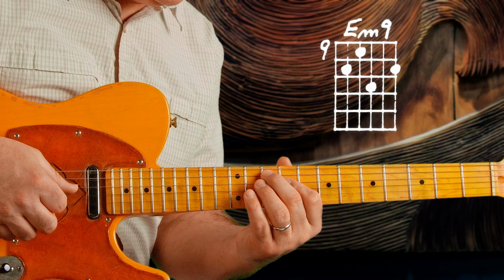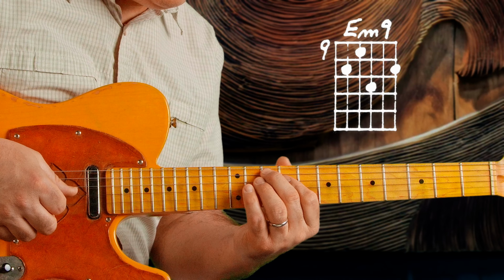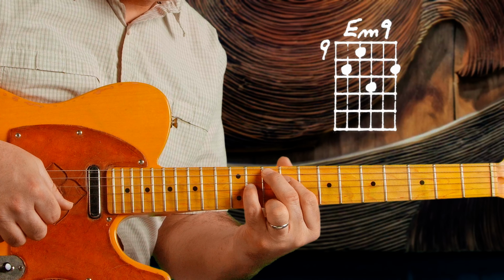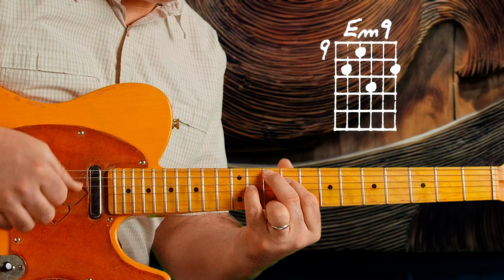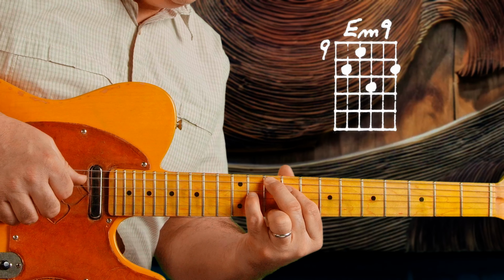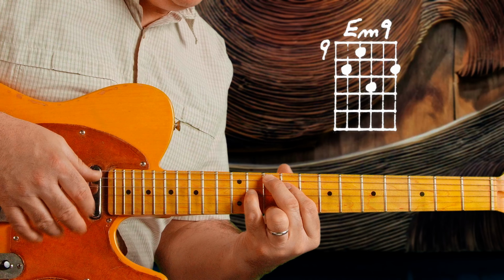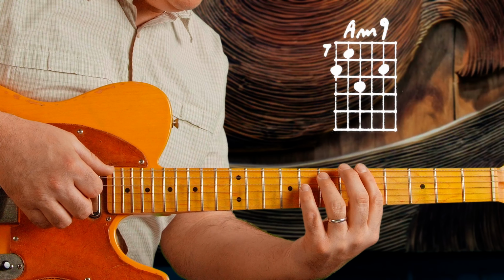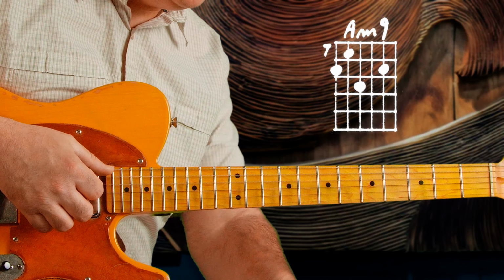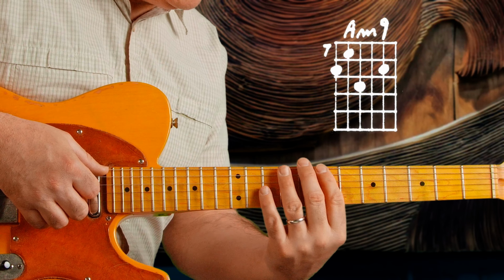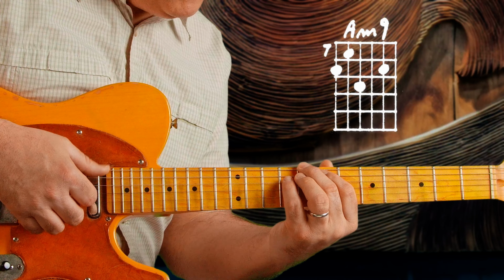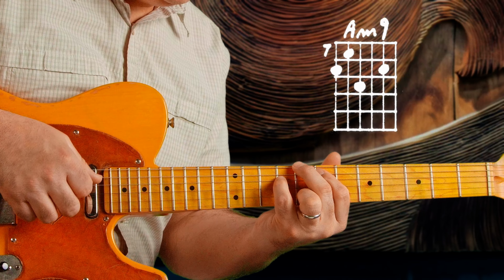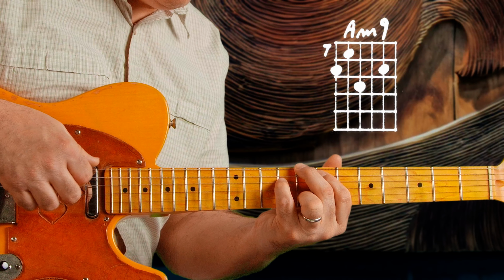We have the flat 3 on position number 9. We have the flat 3, the 5, the 9, and then the flat 7 on the top. So we have this really cute little cluster on the bottom, and then this great melodic tone on the top. Moving right along to A minor 9 on position number 7. We've got a flat 3 again, same voicing, but this time we're on the next string set down. Again, cuteness everywhere here.